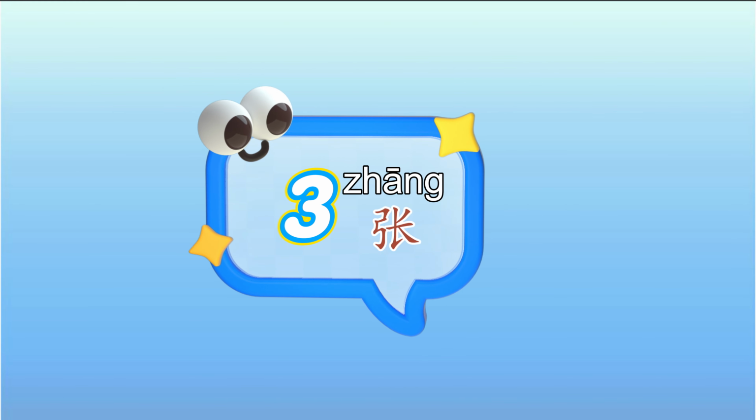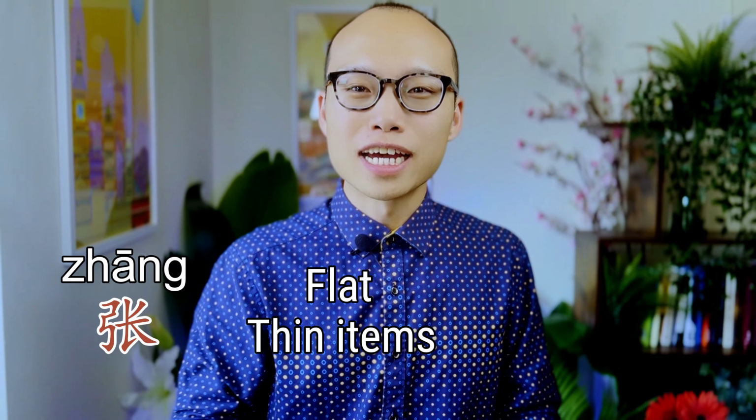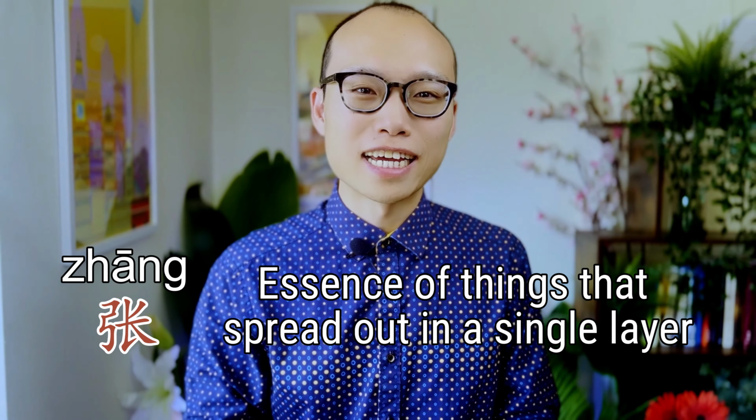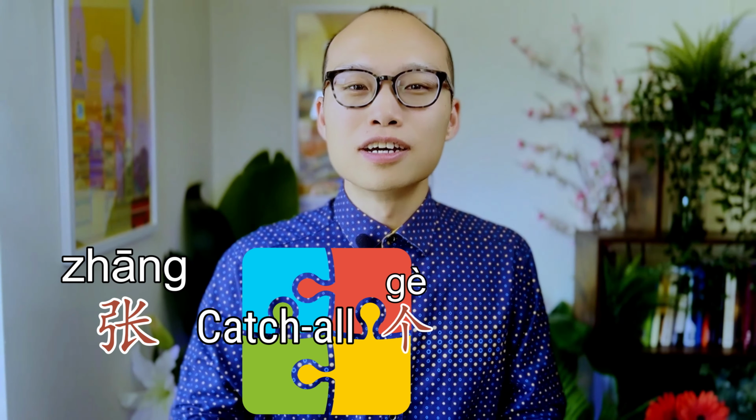Third, 张. The measure word 张 in Chinese typically refers to flat, thin items such as paper, cards, or table covers. It's like capturing the essence of things that spread out in a single layer. For newcomers to the language, the catch-all 个 might be a tempting fallback, but for objects like tickets, photos, or sheets of paper, 张 is the way to go.